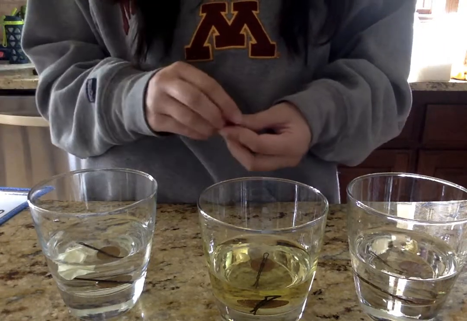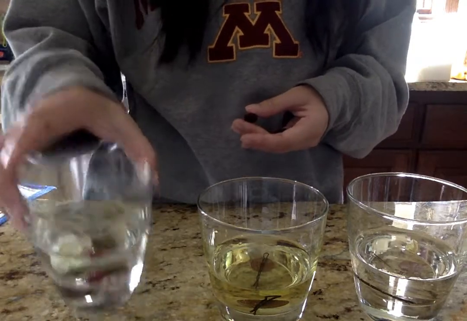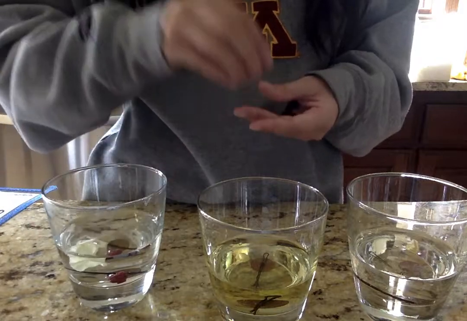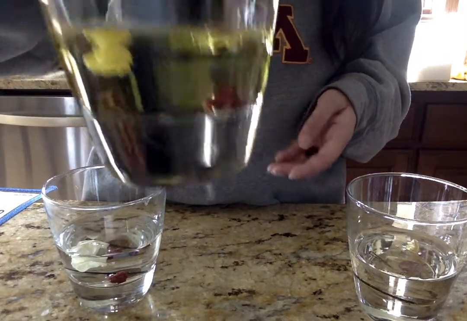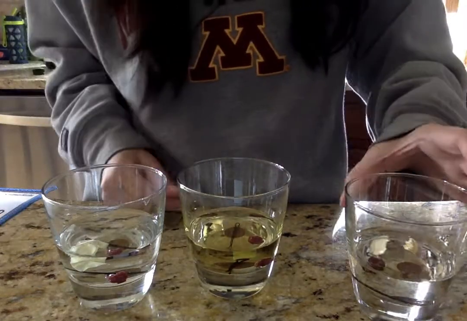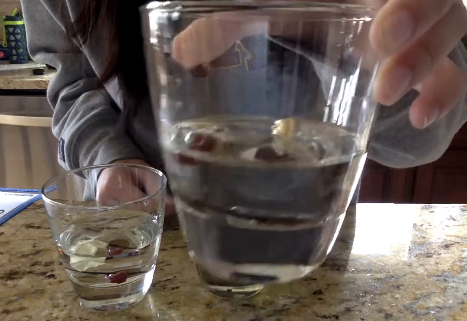So let's take a look at what happens. Oh, the berry actually sunk in the water. And it sinks in the oil. And it floats in the corn syrup.